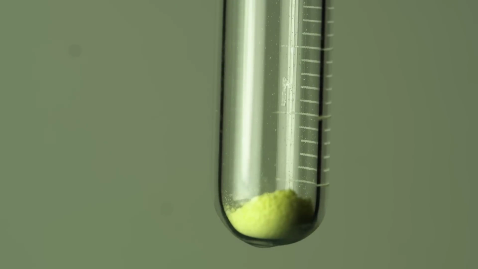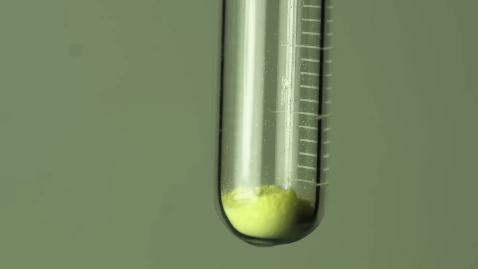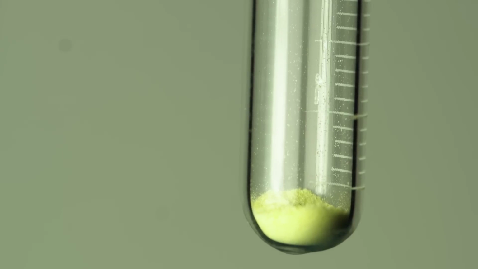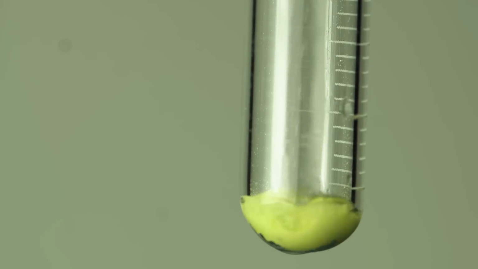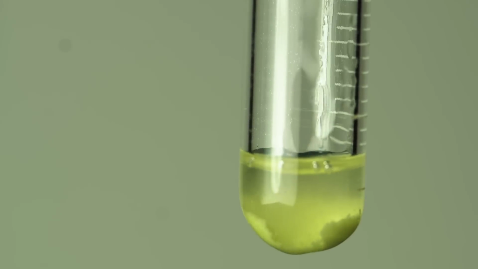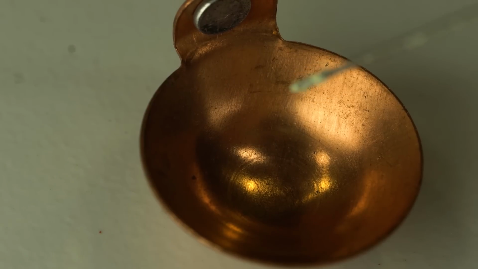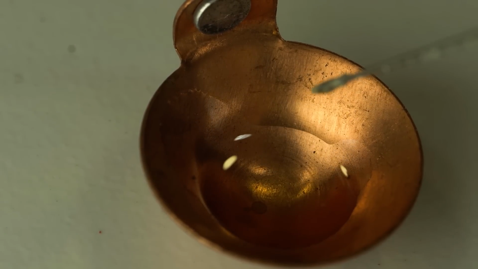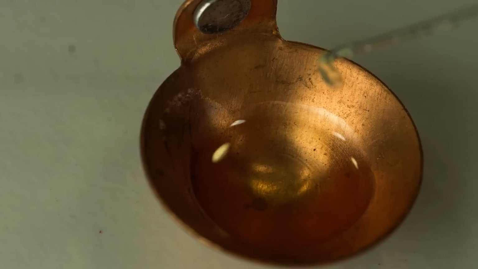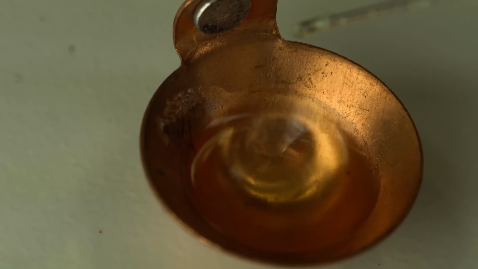Carbon disulfide is the best solvent for elemental sulfur. Sulfur dissolved in carbon disulfide reacts with copper at room temperature. Look how a copper spoon gets covered with black tarnish. It's copper sulfide forming.